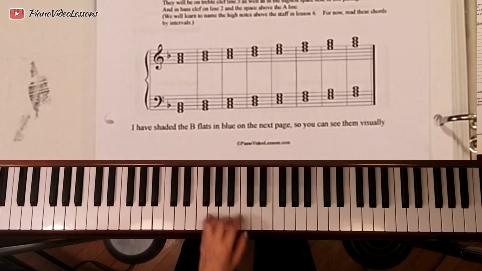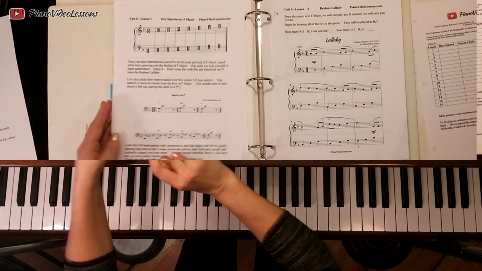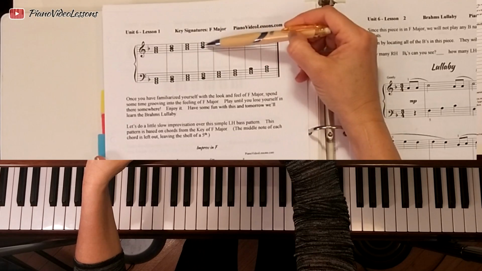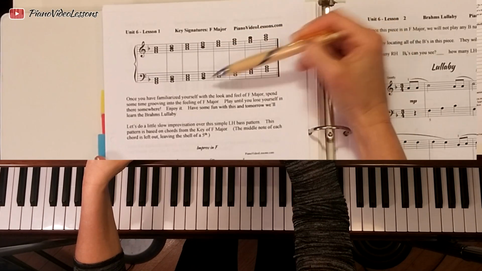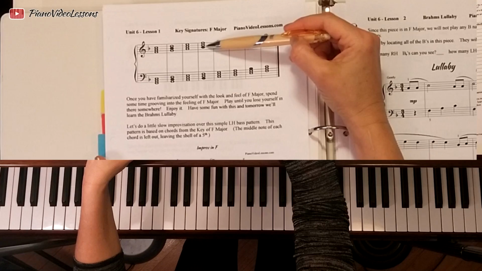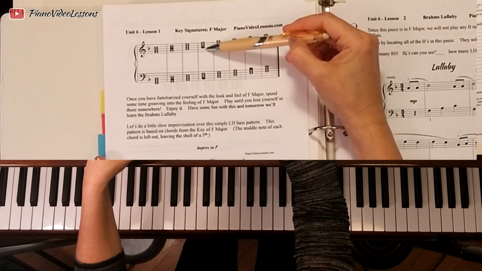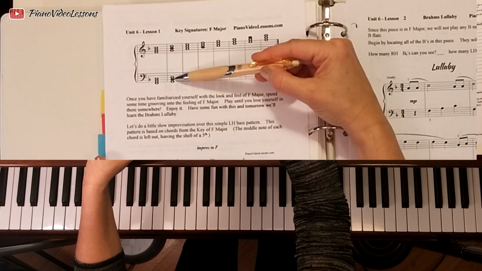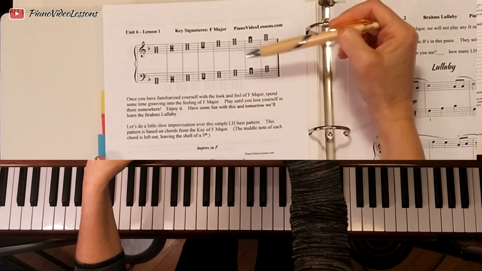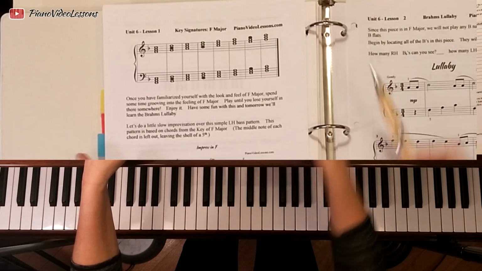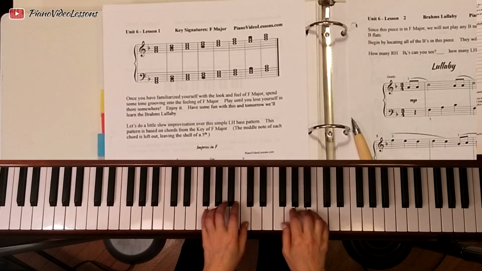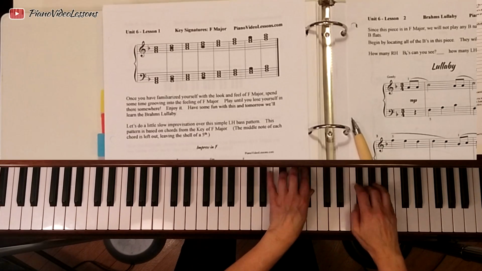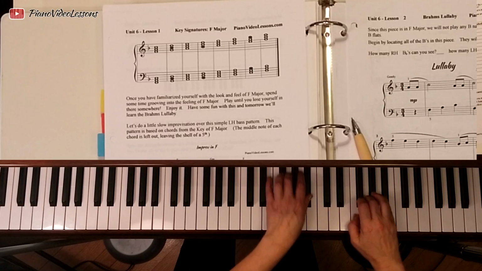Now, just so you can visually see that a little bit better, I have written on this sheet here on the next page, I've just colored in all of the B's, and they're dark blue here, and that way you can see where they are, so that you can see these are both on the third line. And this one's up in that space I told you, and then this one's on the second line from the bottom on the B line, and up on the space above the staff. So you can go ahead and practice your diatonic chords in the key of F, and you can bring them back down.